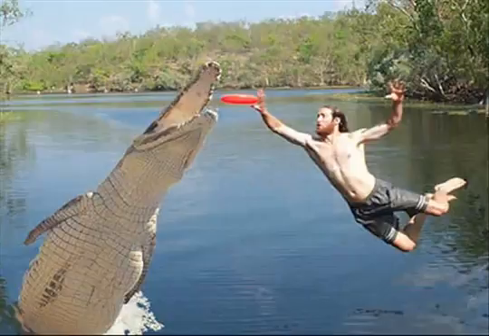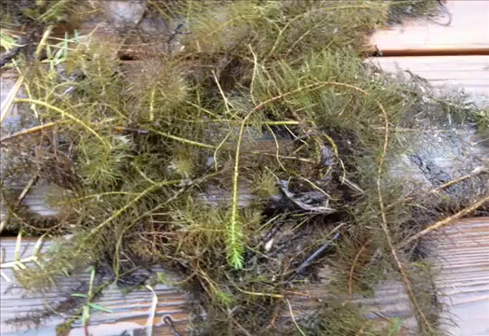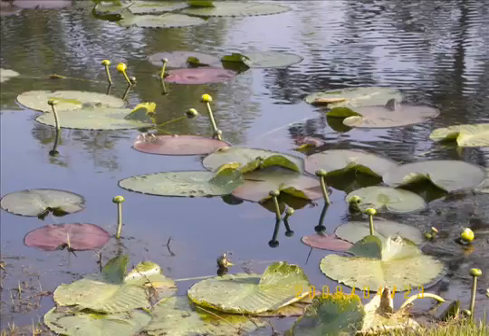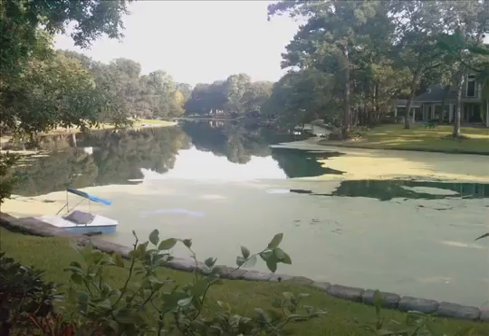Aeration does not control pond weeds. What do I mean by weeds? Structured plants, also called vascular plants. Aeration has no effect on these. Water lilies may not do well if water is constantly splashing on them. Duckweed may be moved around or pushed to other areas of the pond, but that's about the extent of it.